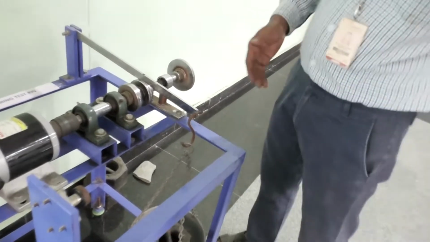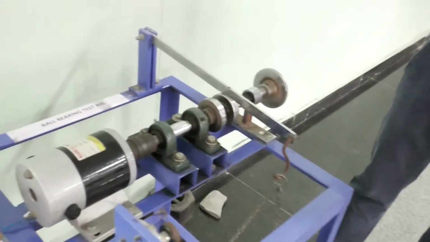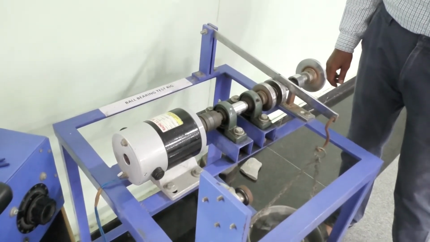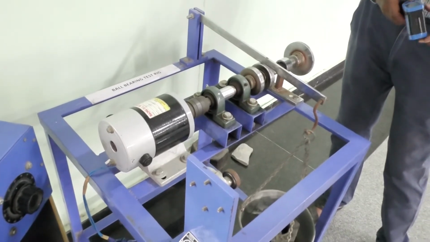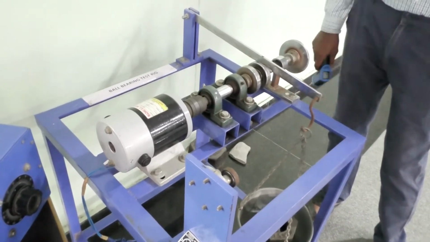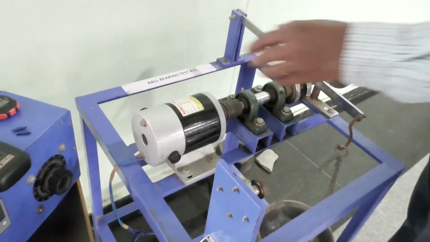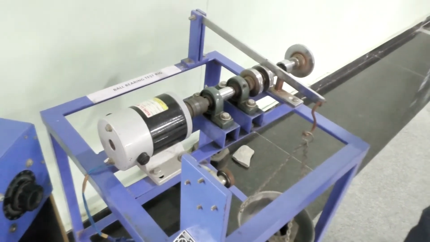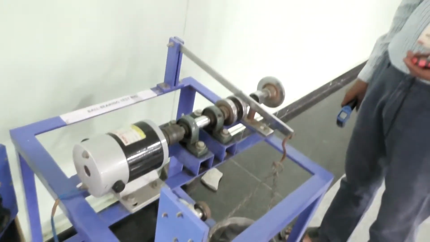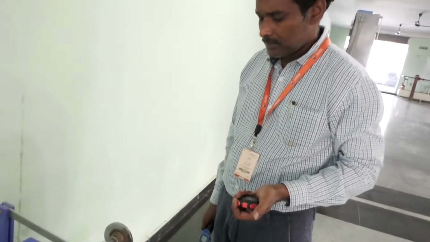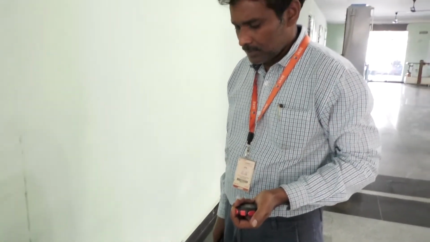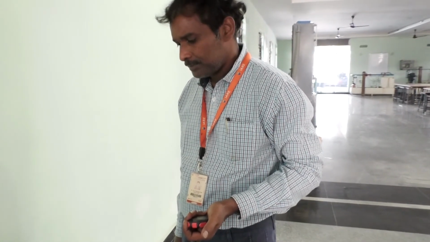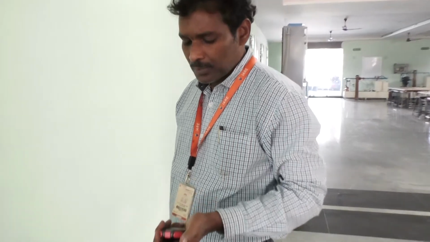After some time, let it run for 20 minutes, and note down the time by using the stopwatch.